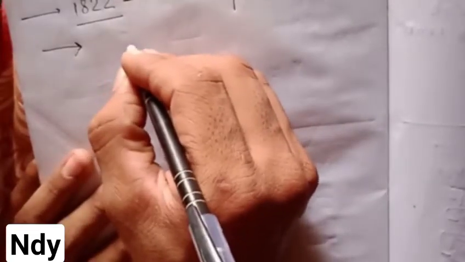So what is the Schrodinger equation, and what actually did Schrodinger do? We should see.